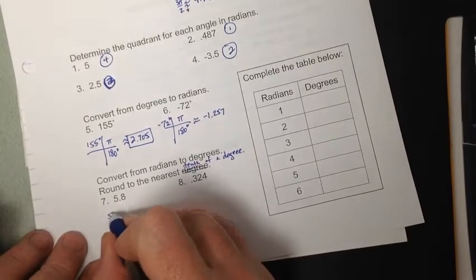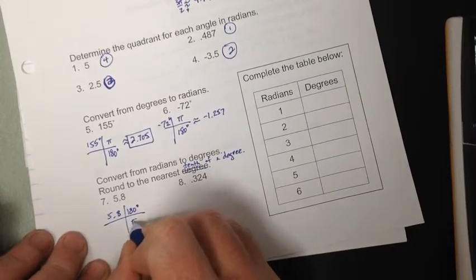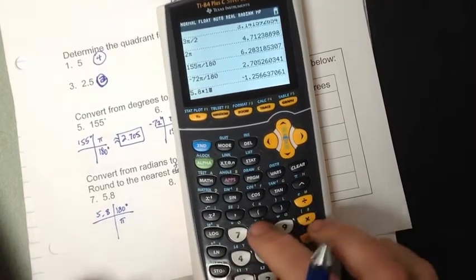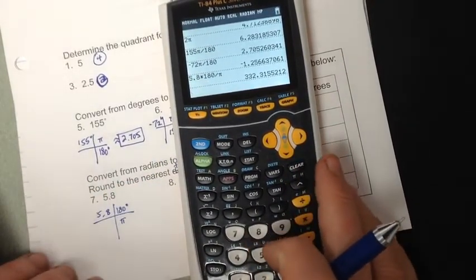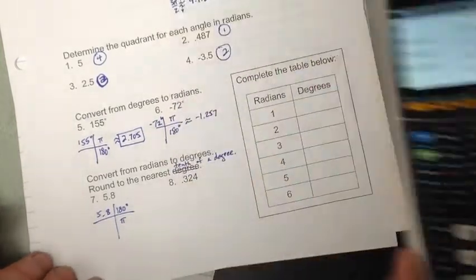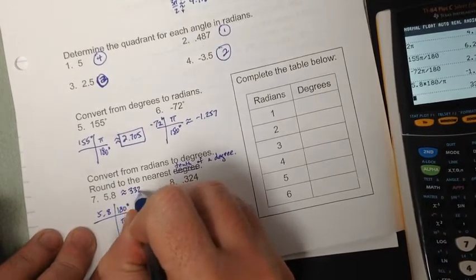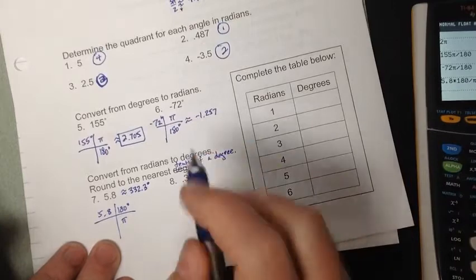So I've got 5.8 radians, 180 degrees, and pi. So I'm going to do 5.8 times 180 divided by pi, and that is 332.3 degrees. All right.